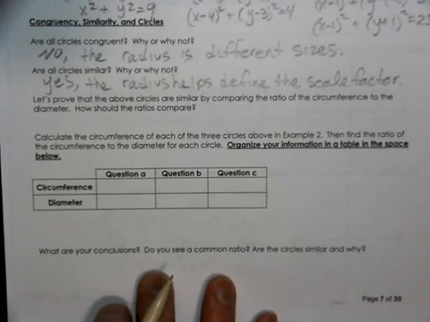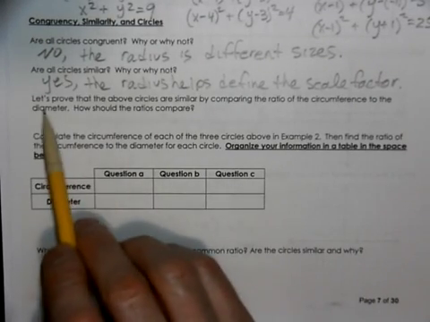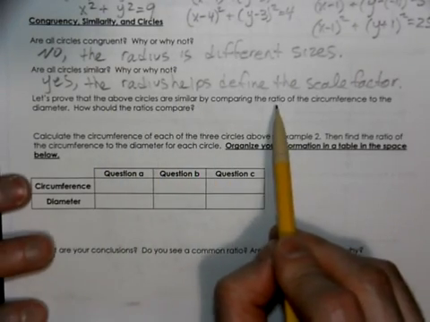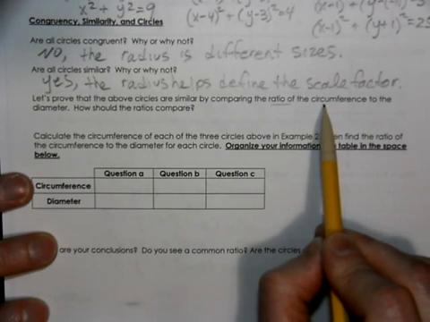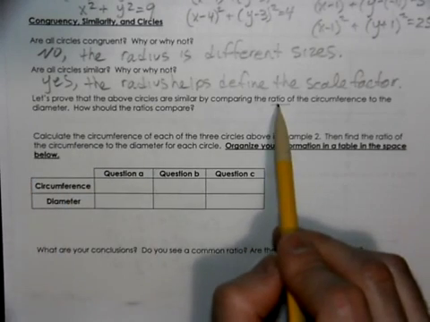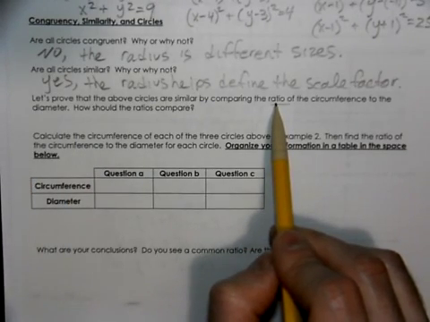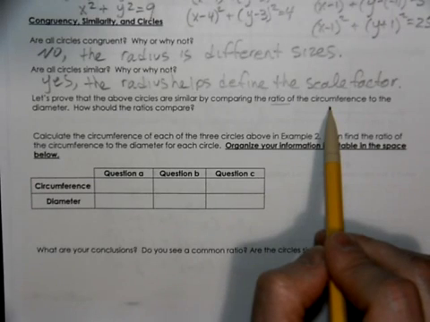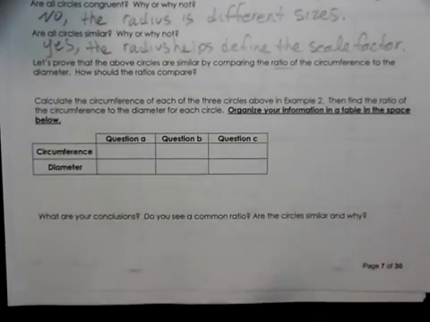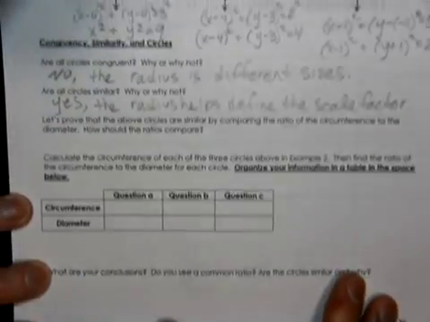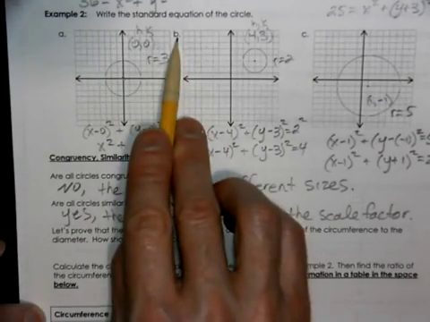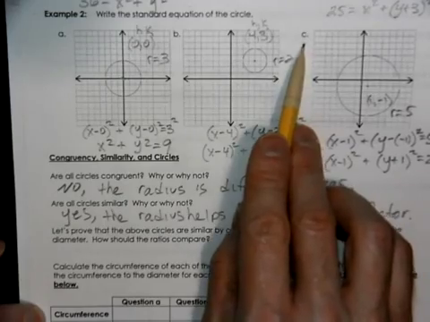So what we're going to do to try to identify our scale factor, let's prove that the above circles are similar by comparing the ratio of the circumference to the diameter. So we're going to make a ratio, which is a fraction, of each of their circumference over each of their diameter. The first circle here was considered circle A, circle B, and this would be for circle C.